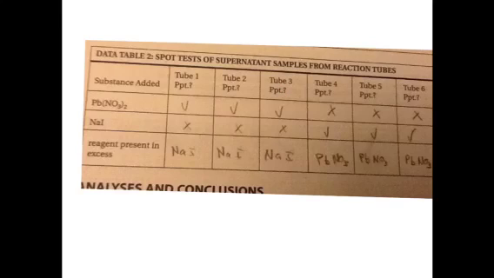That explains this table we have here. You can see which ones reacted: in tube number 1, PbNO3 reacted in the first 3, and NaI reacted in the second 3, so we had excess reagent of sodium iodide in the first 3, and excess reagent of lead nitrate in the last 3.